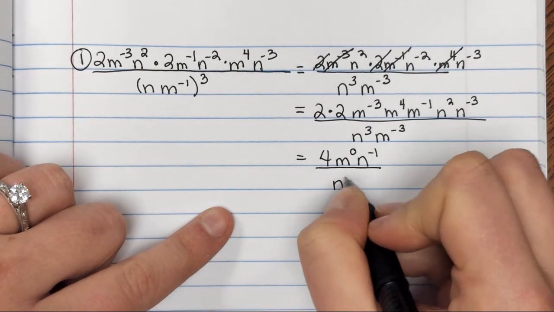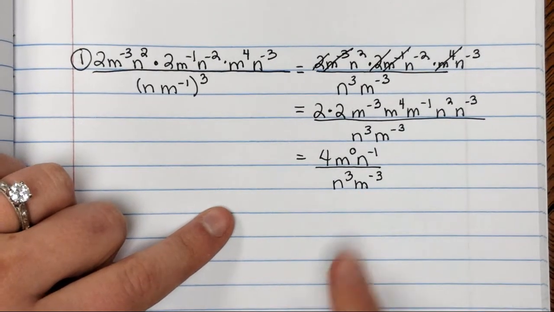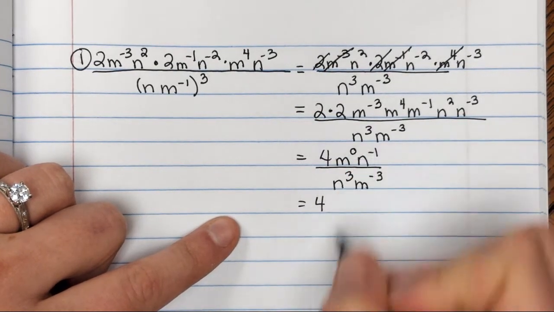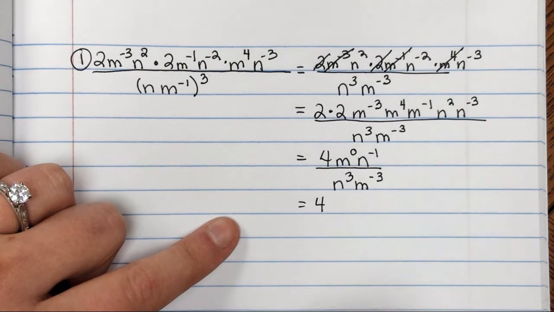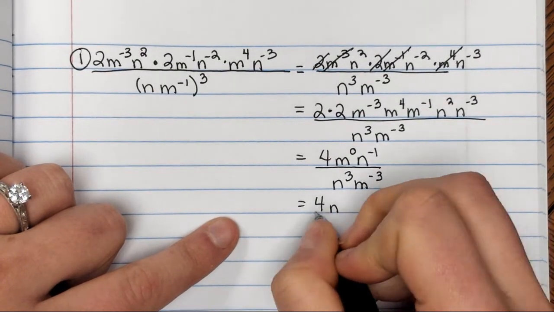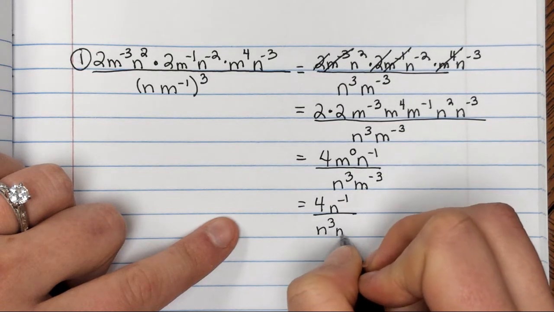Over n to the 3rd, m to the negative 3. Okay. I know that m to the 0 is 1. So I can replace that with 1. It just kind of cancels out. So I have 4n to the negative 1 over n to the 3rd, m to the negative 3.